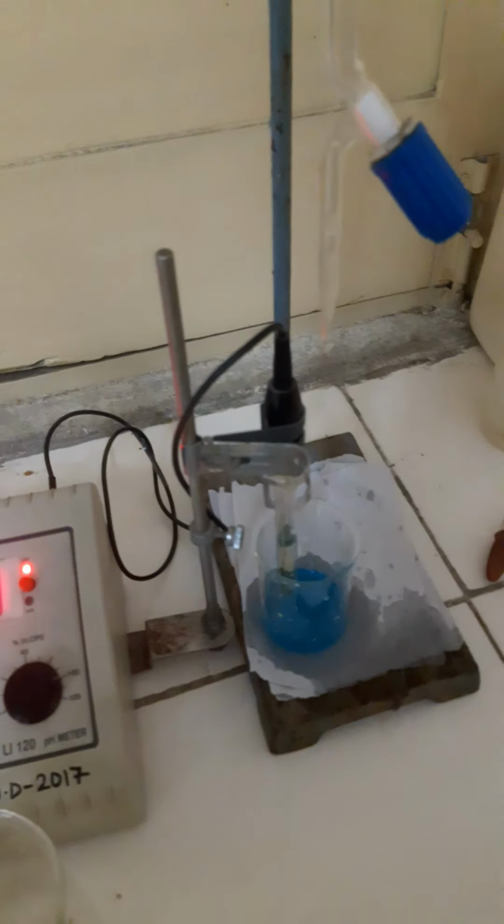After that you have to shake with the glass rod, then you have to note down the pH. As you note down, the pH will be increasing because we are adding the base. Similarly, you have to go up to 10 ml. You have to add the sodium hydroxide and note down the pH.